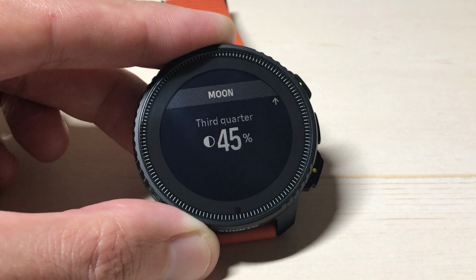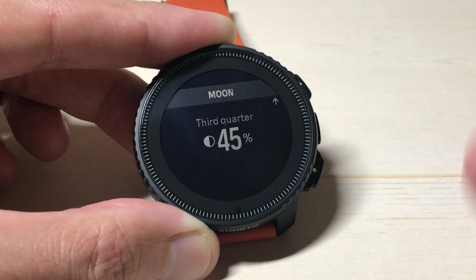Pretty simple. Not only there, when you're doing an activity, you can also see your sunrise or sunset information in your activity. Also, you can set a till sunrise, till sunset alert on the watch. I've done a video in the past to show you that.